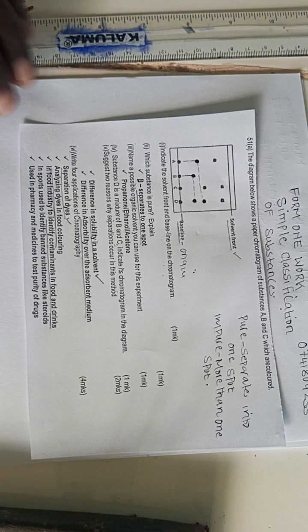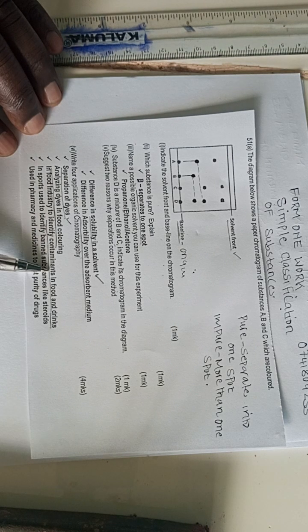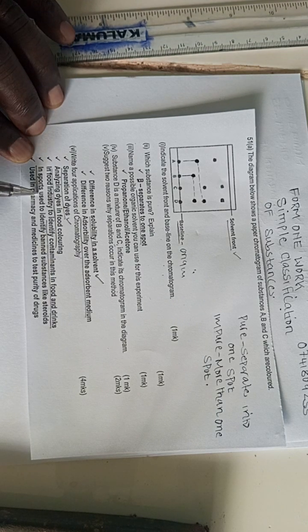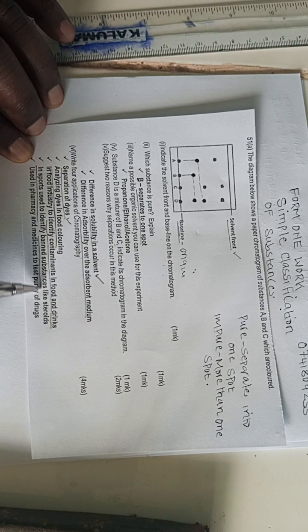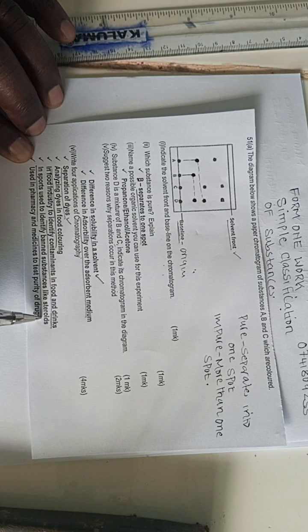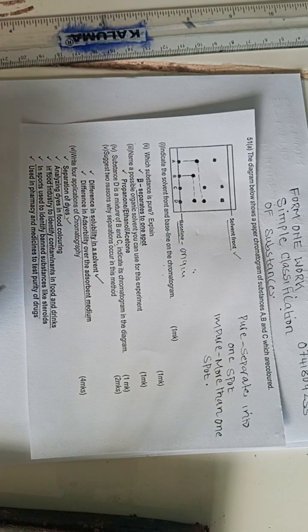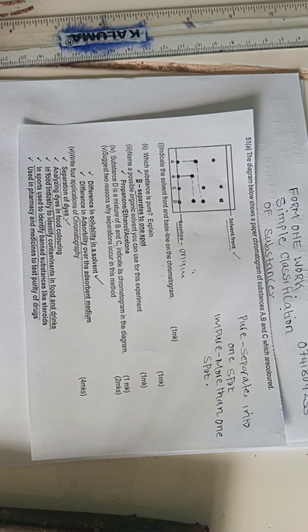It can also be used in sports to identify banned substances like steroids. So it can be applied in sports, whereby it can be used to identify illegal drugs.